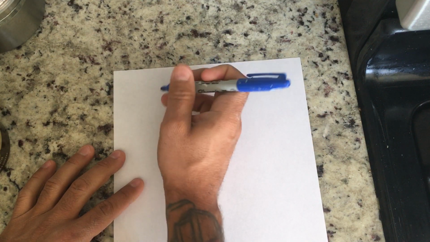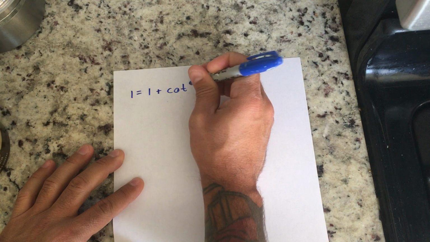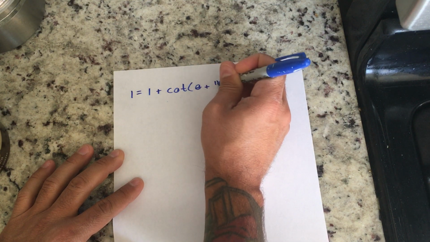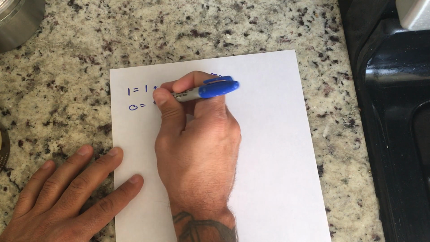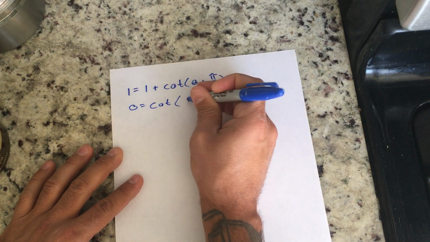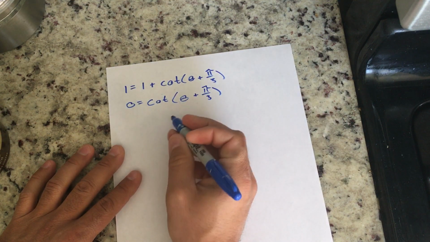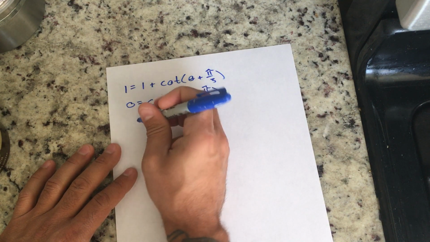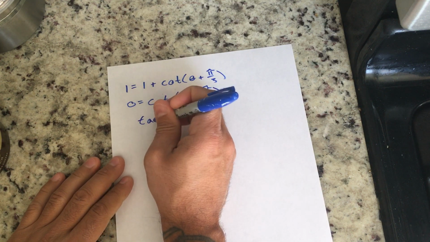32, I'm going to have to start reusing some paper, which is going to make it hard to see, but we'll be all right. 1 equals 1 plus the cotangent of theta plus pi over 3. I'm going to subtract 1. Cotangent of this equals 0, so it's really going to be where the tangent is undefined, because I'm going to flip it.